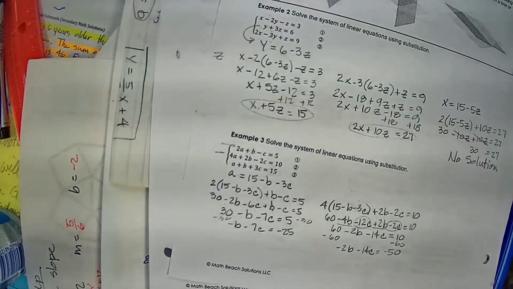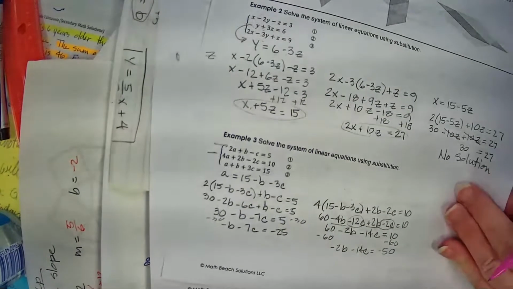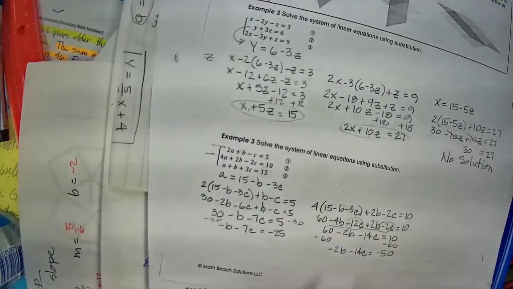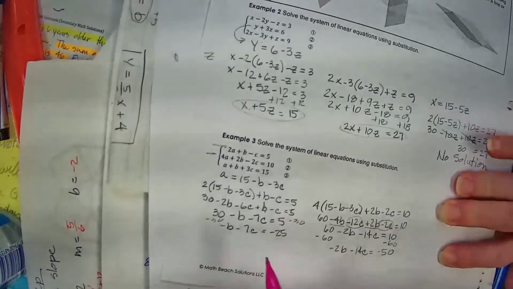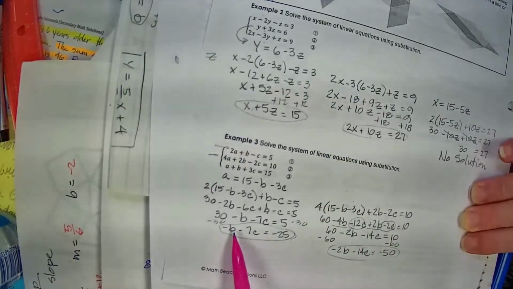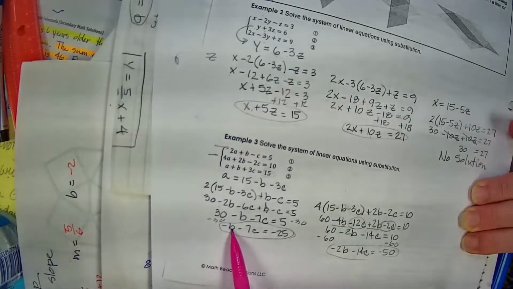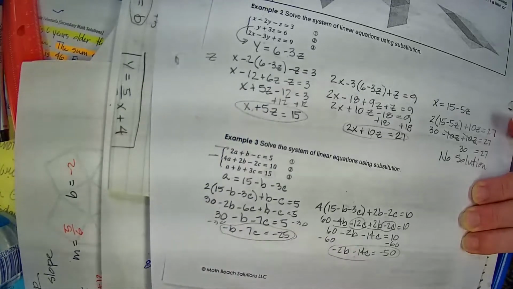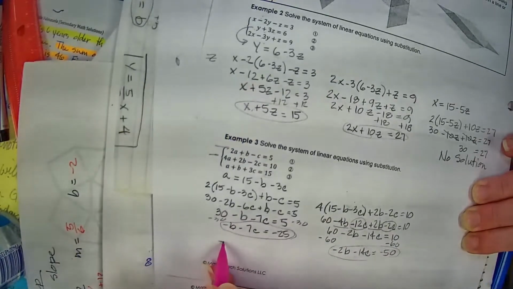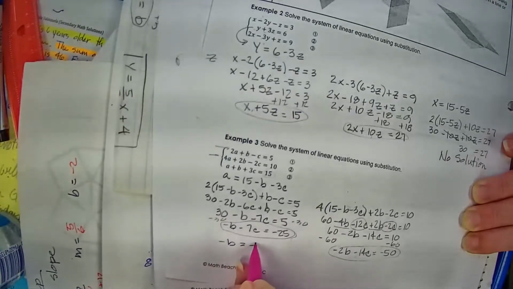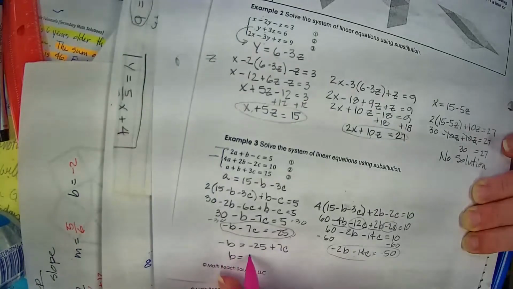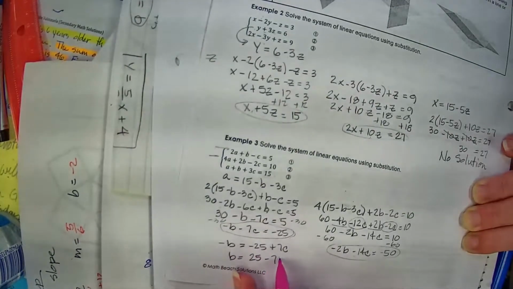Okay, so these are our 2 for our 2 by 2. So we have to solve this one for b and then plug it in, right? Okay, so negative b equals negative 25 plus 7c. Divide by negative 1, so that's positive 25 minus 7c.